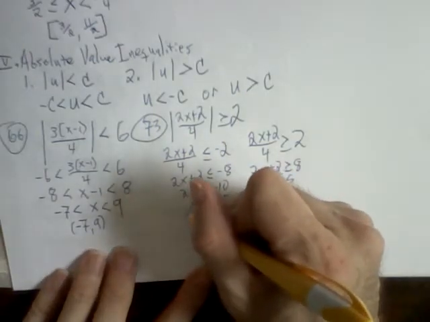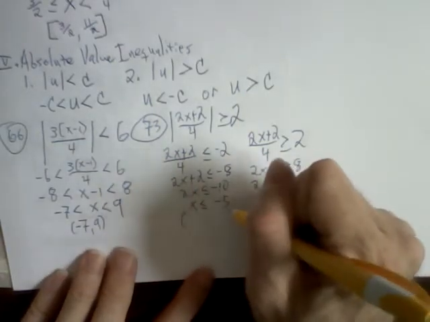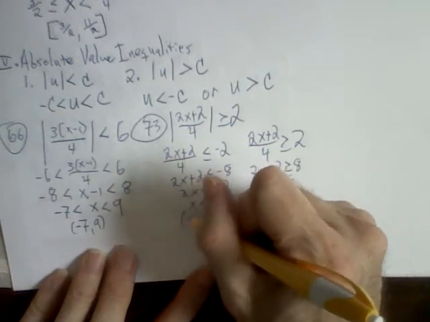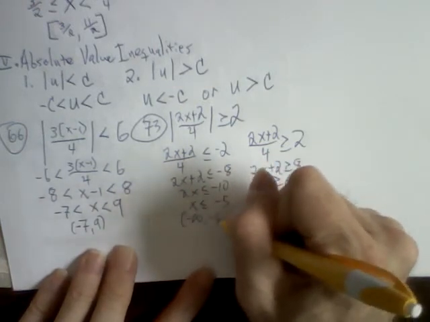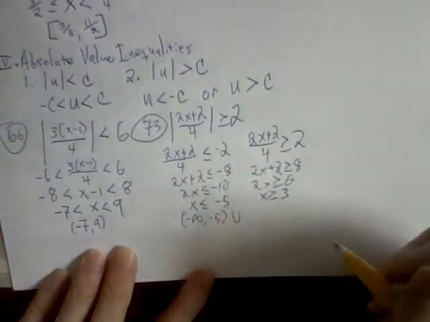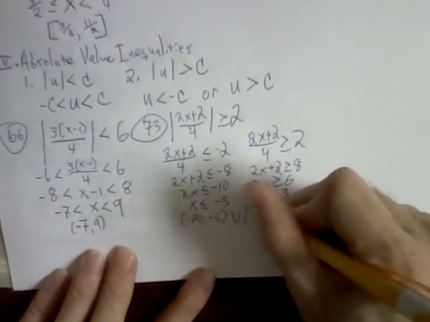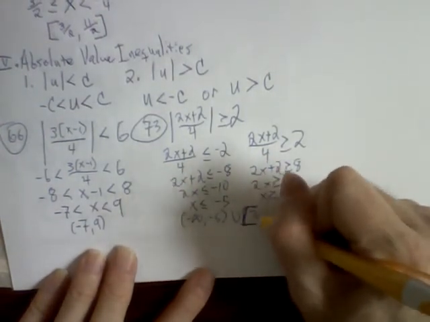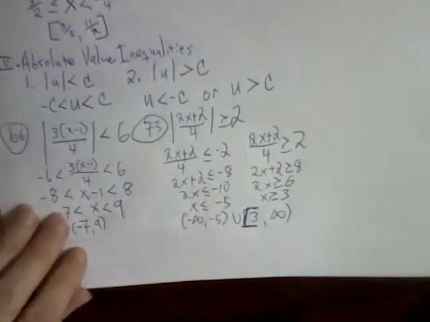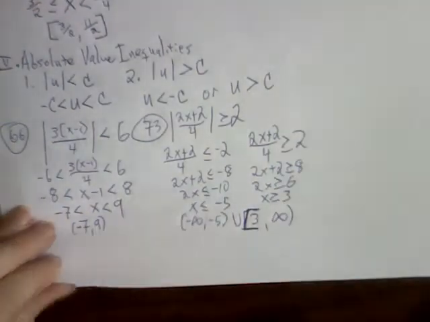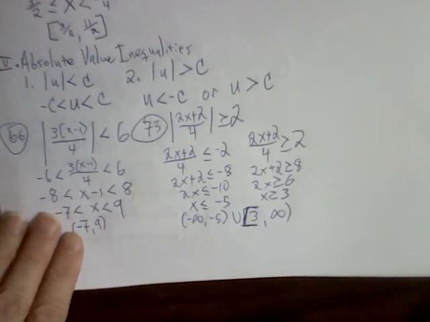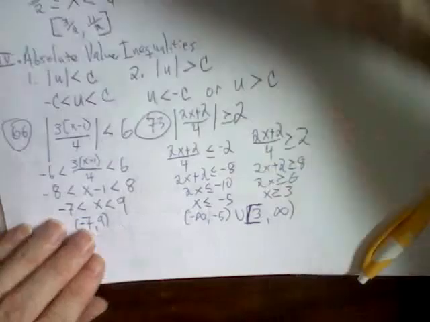Right, so over here, less than or equal to -5 means you're going from -infinity to -5, and then we're unioning it with this interval over here, x greater than or equal to 3. So I need a bracket 3 to infinity. Okay, so that's the idea. We'll let you go with that.